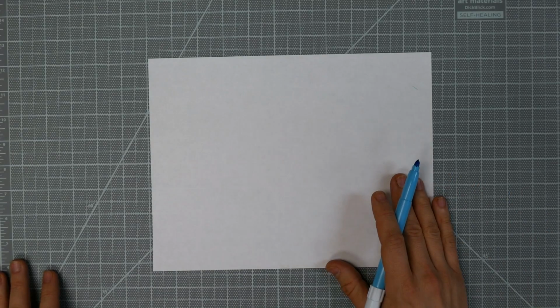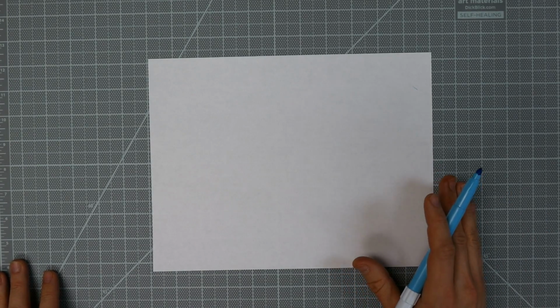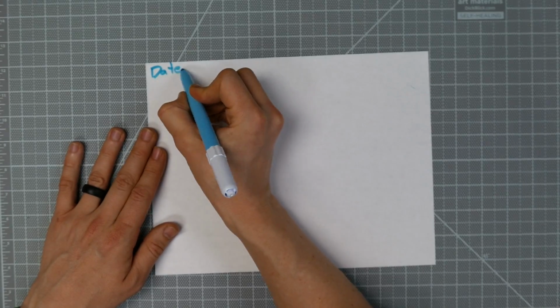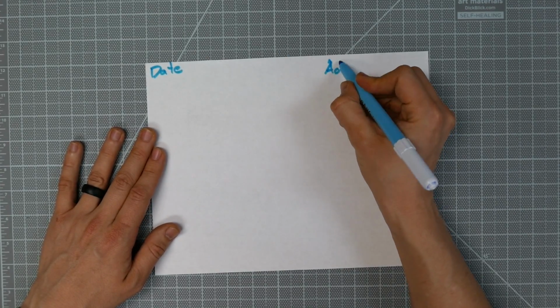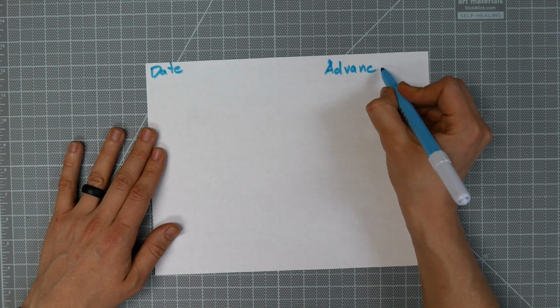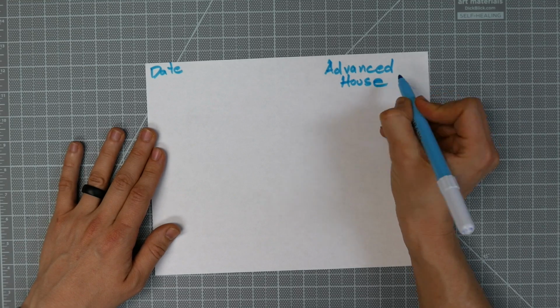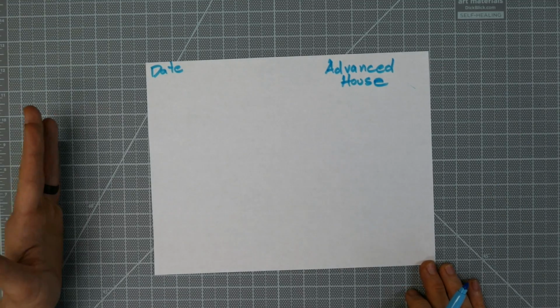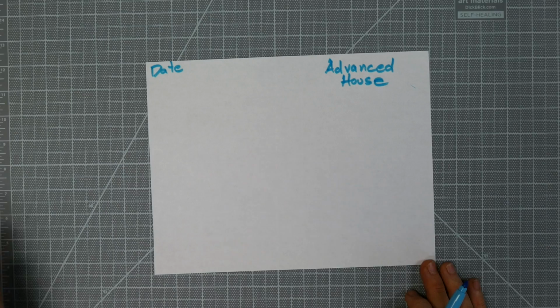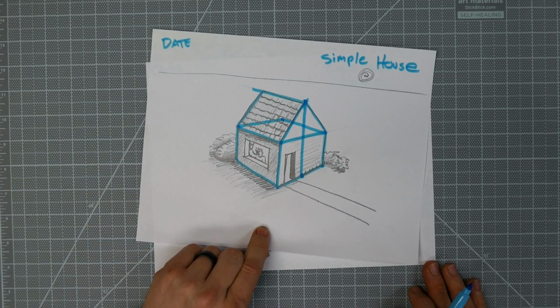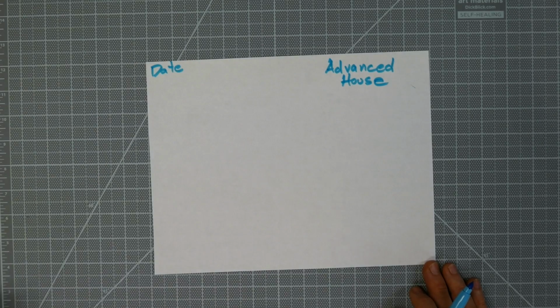For our next drawing lesson, we're going to draw an advanced house. So let's write our date. And you can write advanced house. We're going to be doing a perspective drawing just like we did previously with our simple house. This time we're going to add an addition to our house.